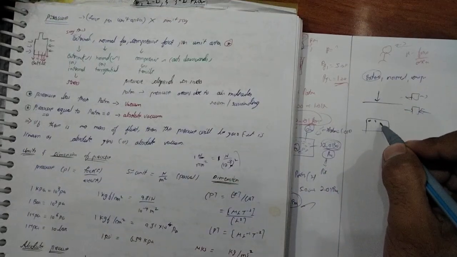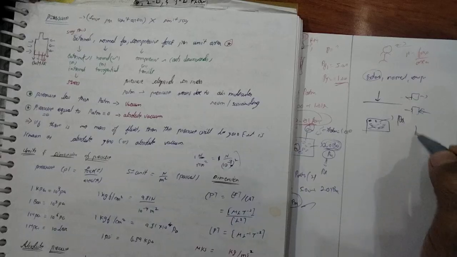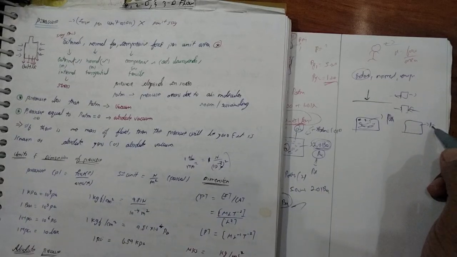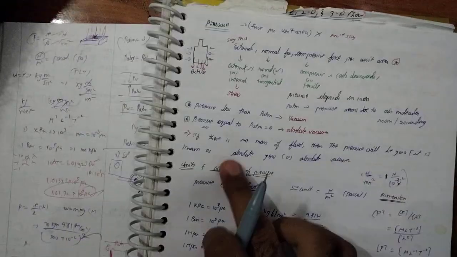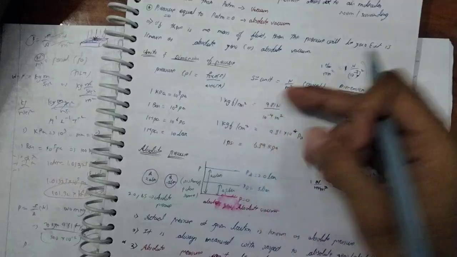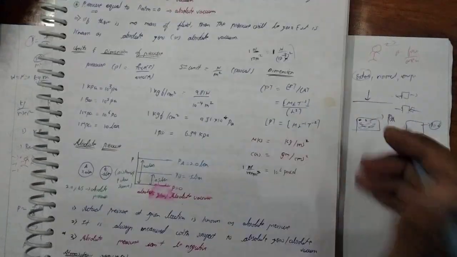For example, in this, there are a lot of air molecules present, so there will be some pressure P. But in our container, there are no molecules, meaning P equals 0. So it comes in the category of absolute 0, the absolute vacuum. So this is the other thing that you just want to remember. That's it. So the next thing, this one is a good thing, because what is the pressure?